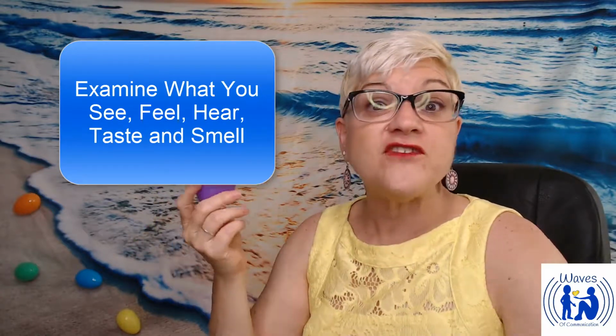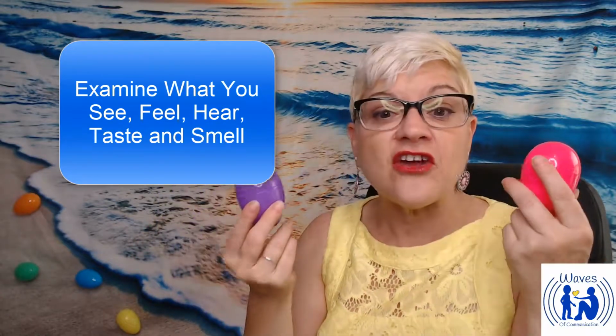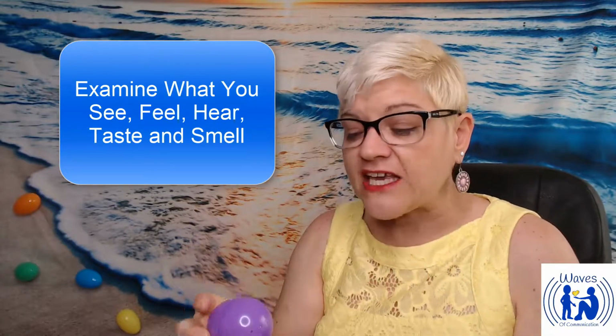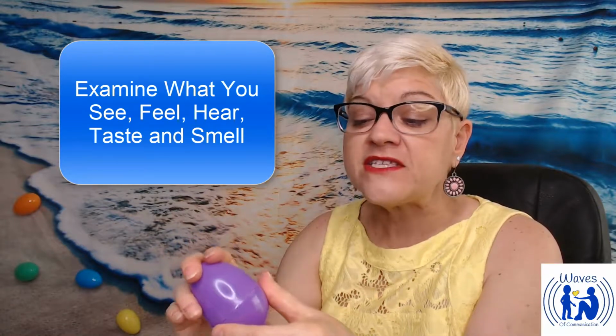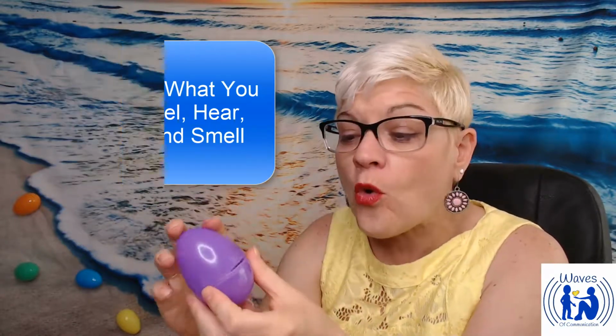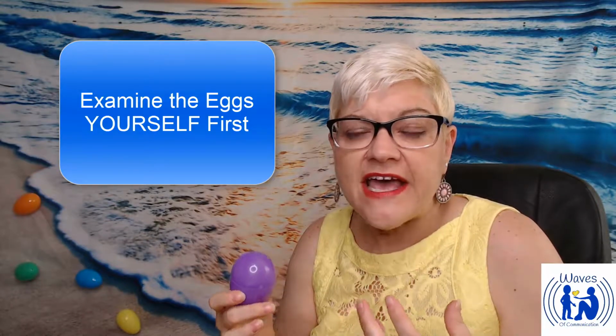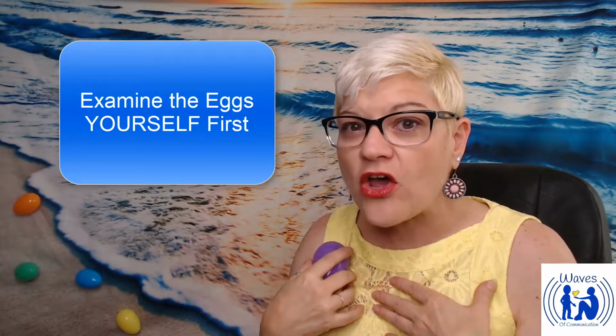So I have 2 eggs, they're different colors. I can open and close these eggs. Some eggs are big. Ooh, listen, it made a noise. So I'm going to really examine these eggs before I even introduce them to a child so I know all the cool stuff these eggs do.